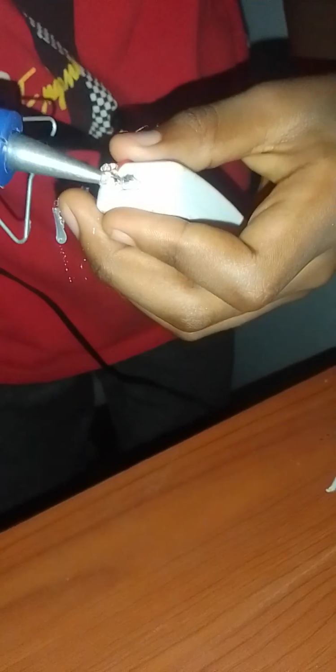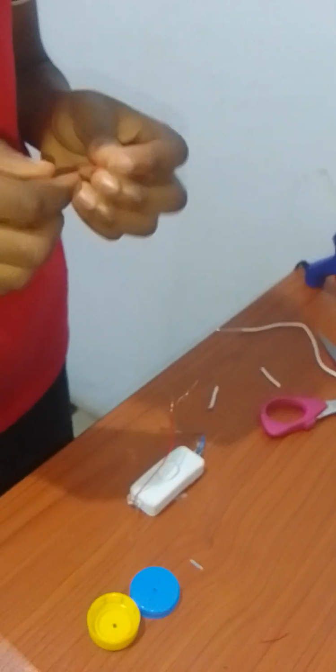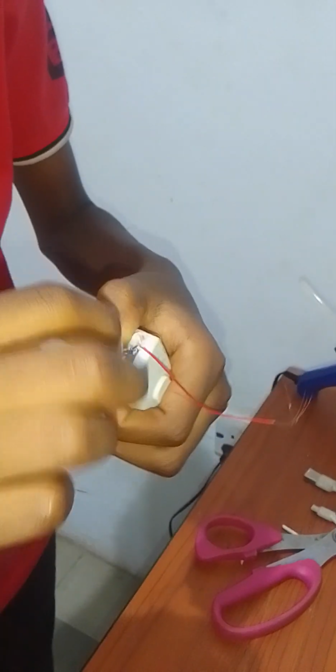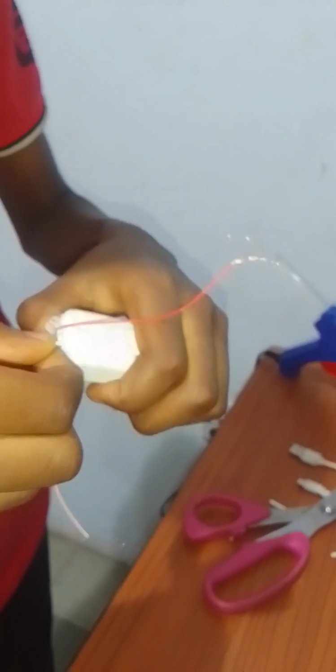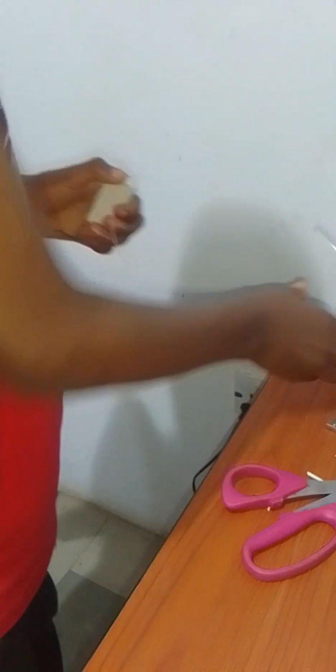I put the switch here for the turn not to get this going. Then I get my other wire, and I continue with this. Then I put the gum.